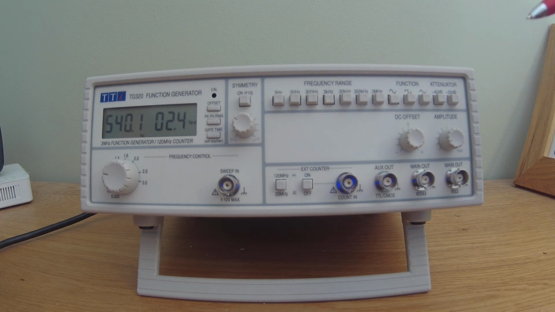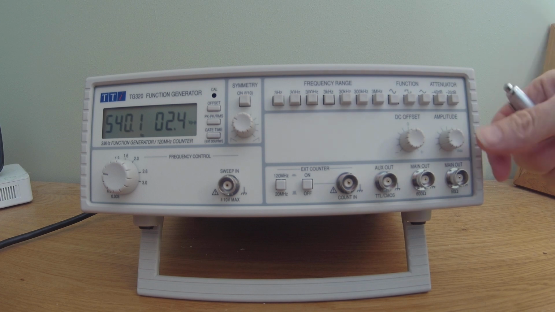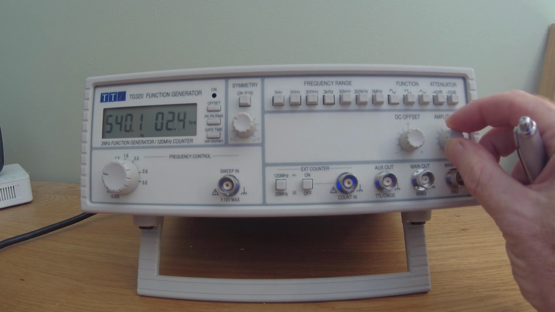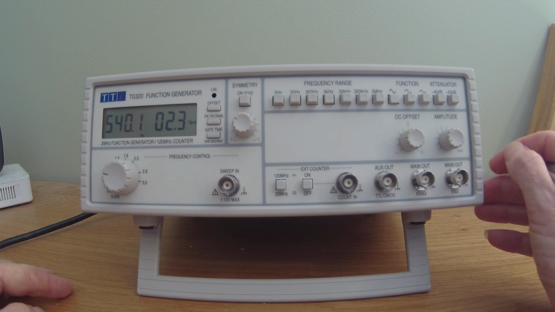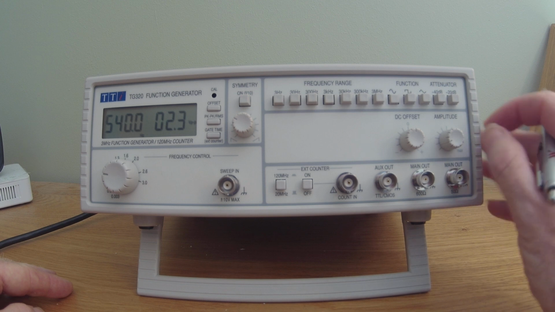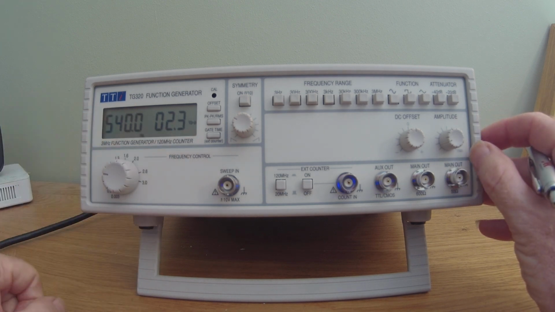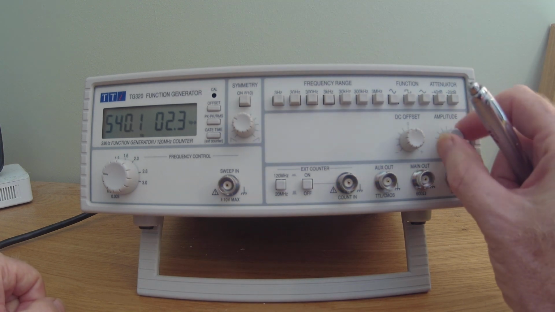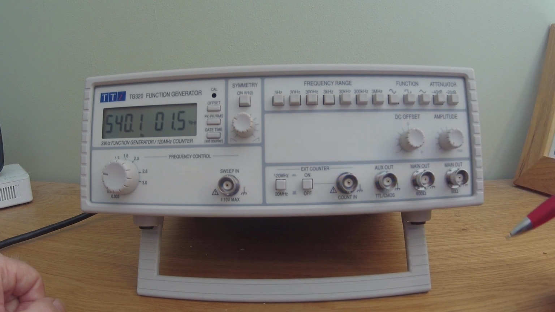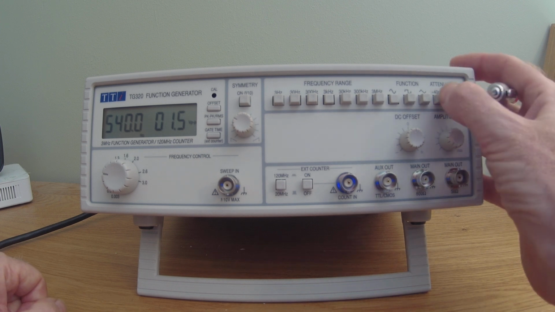Then the other consideration is the amplitude. The amplitude has two attenuation buttons here, and an amplitude dial here to fine tune your amplitude to the value that you require. So if, for example, I want to set up a waveform of 10 millivolts peak to peak, you'll see currently it's sitting at 2.3 volts peak to peak. If I bring the dial down as far as it'll go, I'm only getting 1.5 volts peak to peak, so I'm going to have to adjust the attenuation here.